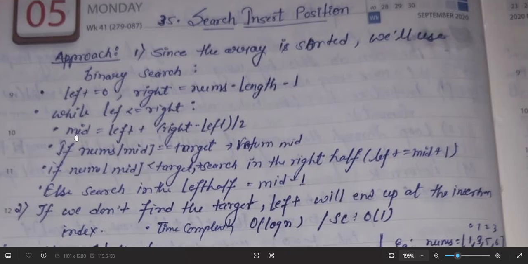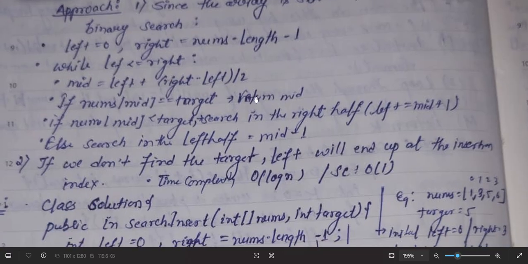And for finding the middle element, we are using this formula: left plus right minus left, divided by 2, to get the middle element. And if the mid element is equal to the target, then we are going to simply return the mid element. So the element is present in the middle.